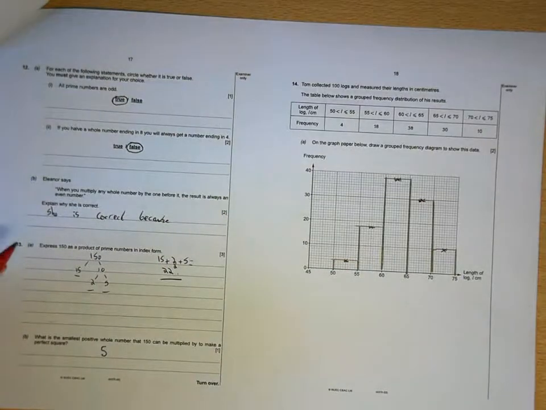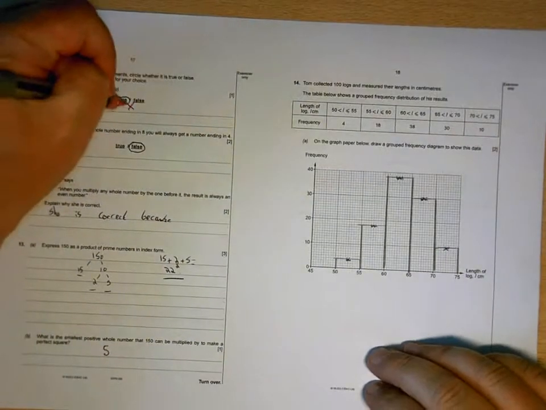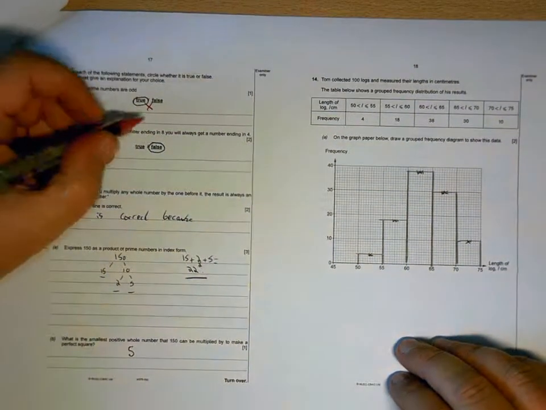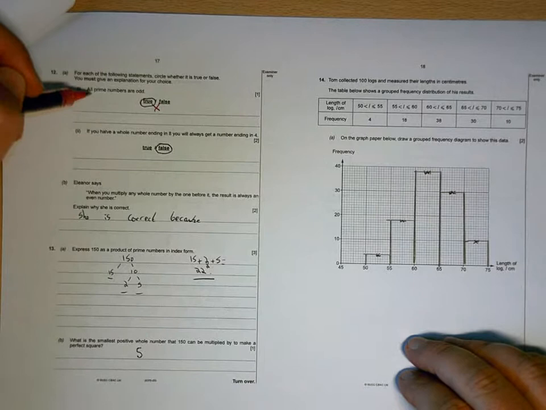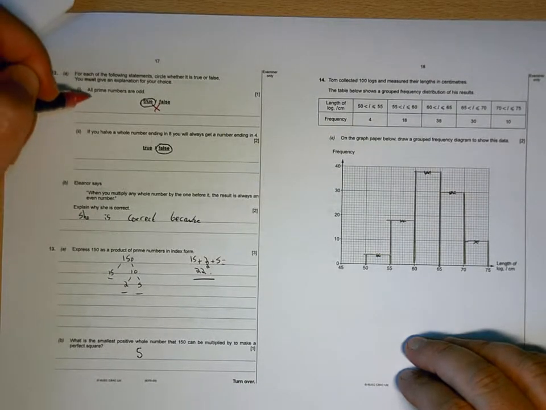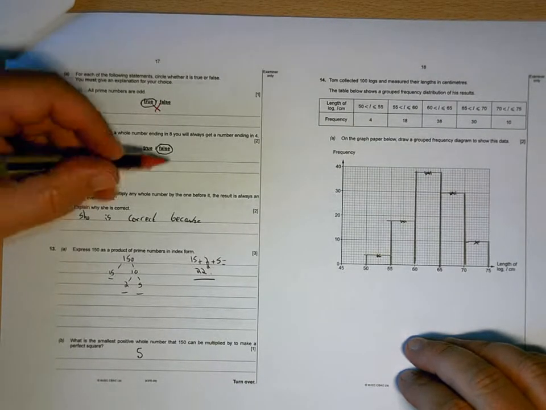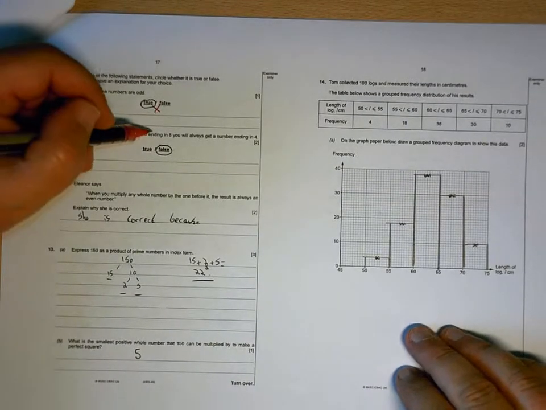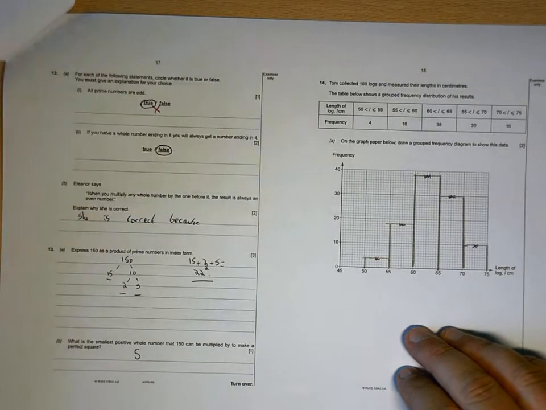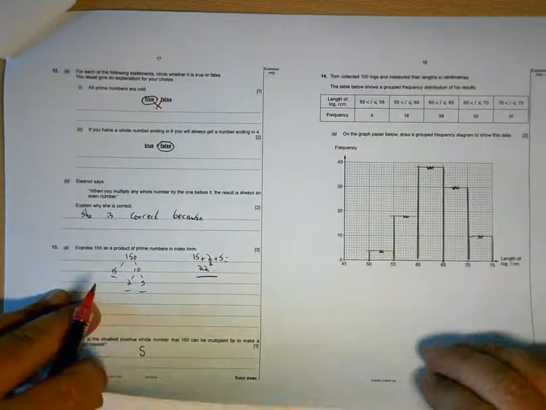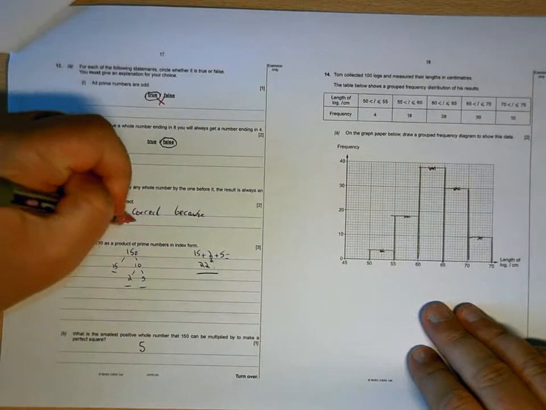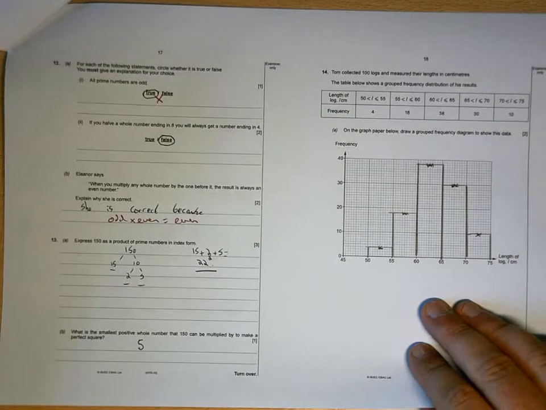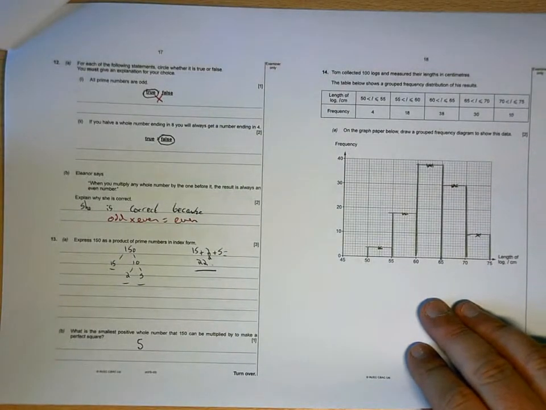7 for the page. You won't get any marks unless you justify it. So you need to give a reason why. The reason for this one is that 2 is a prime number and it's even. This one, if you halve 18, you get 9, so it doesn't end in a 4. She's correct, because odd times even equals even. And if you multiply by any even number, you will always get an even number.